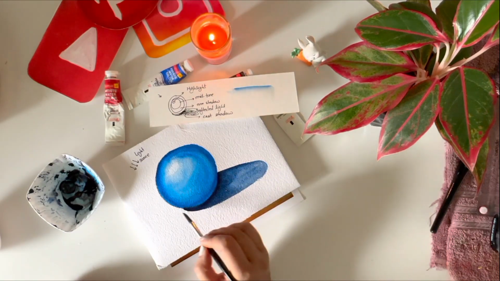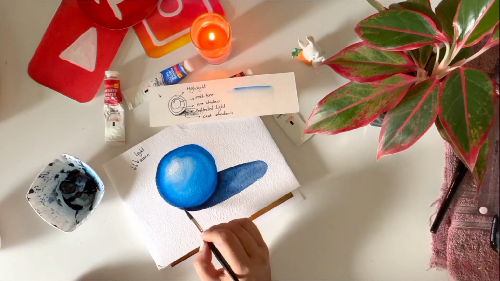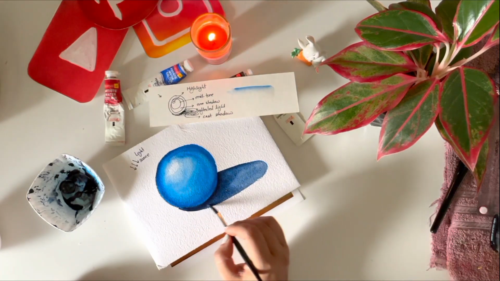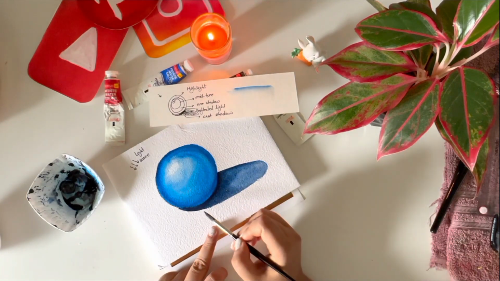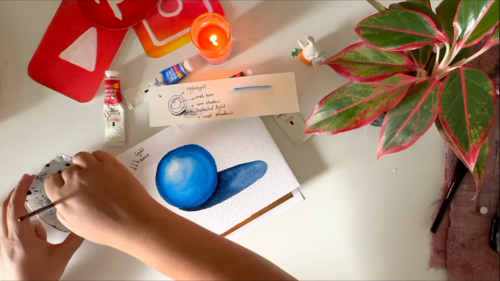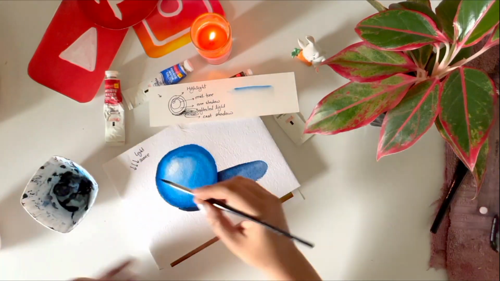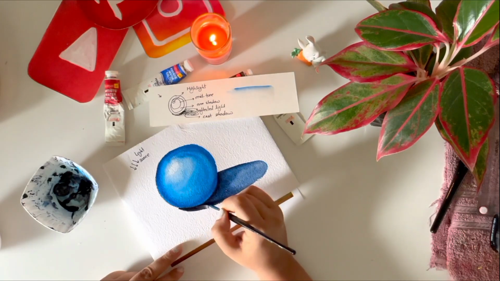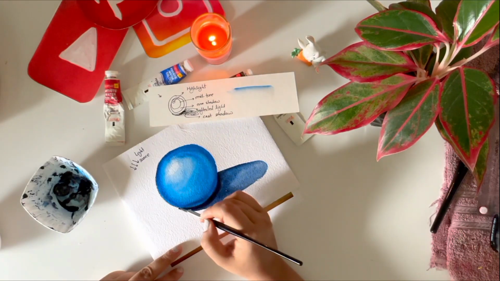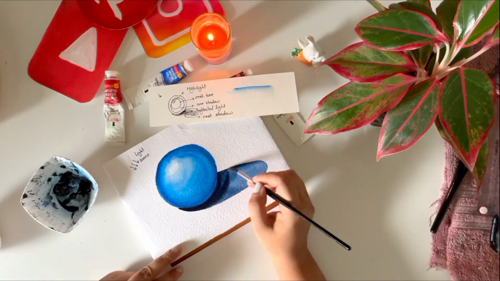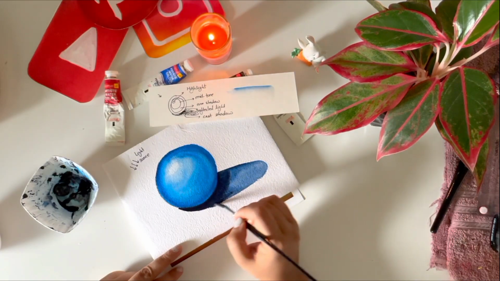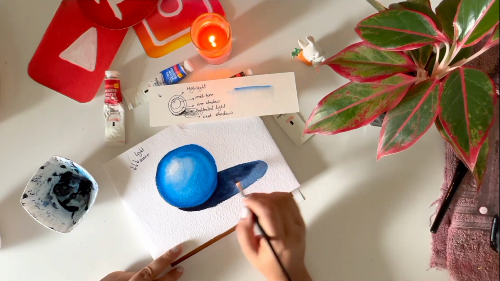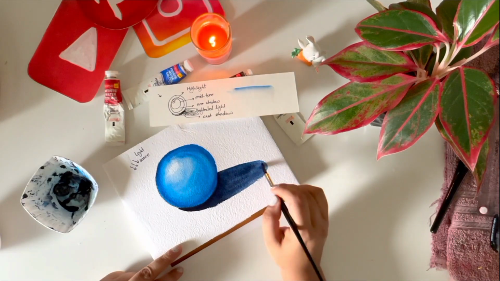So this is our cast shadow. And we always have to remember the edge. The edge of the cast shadow is the darkest part. It's the darkest part. Okay. So this is our cast shadow.